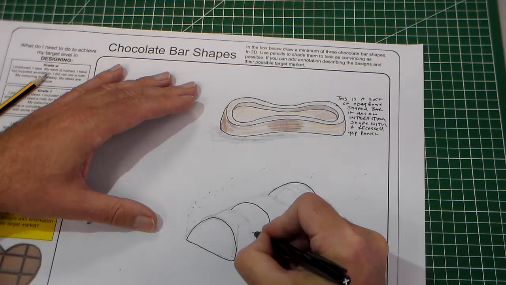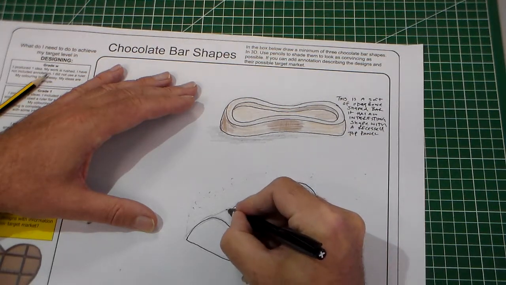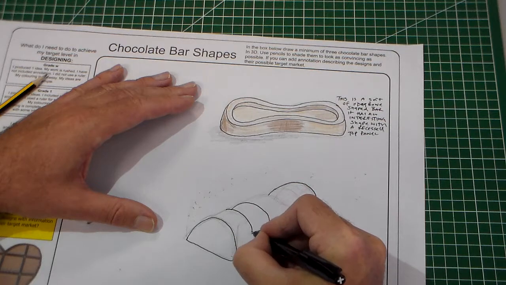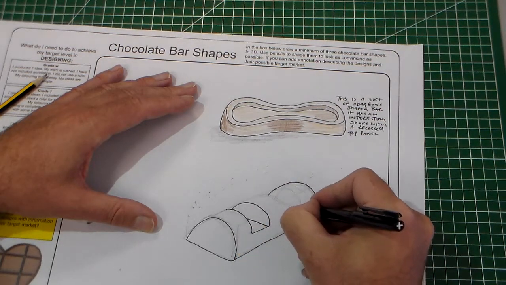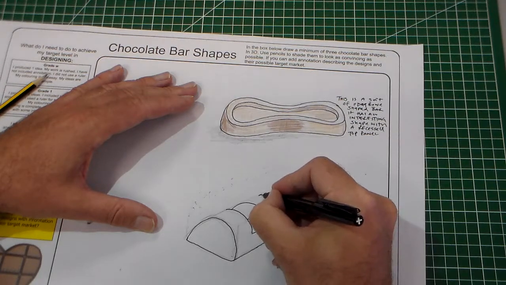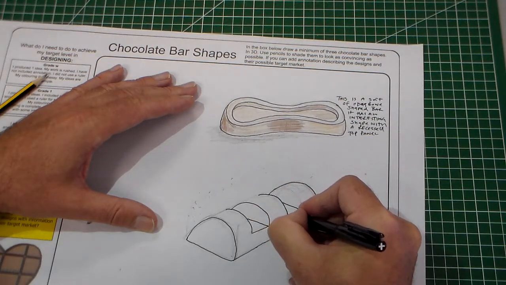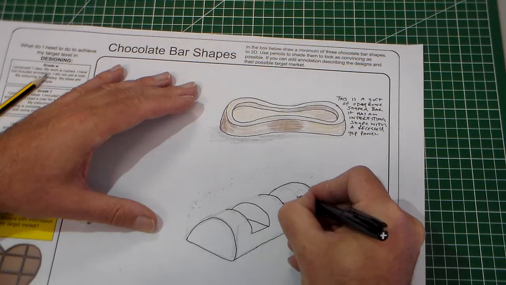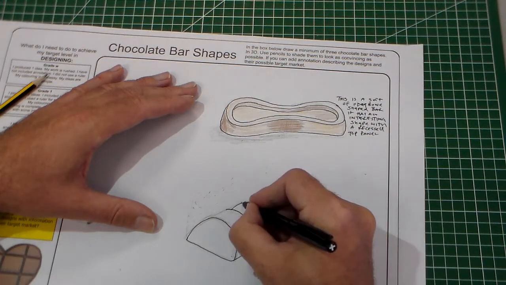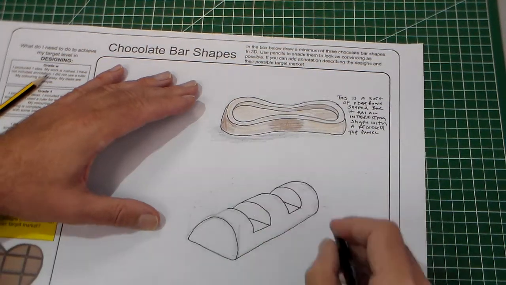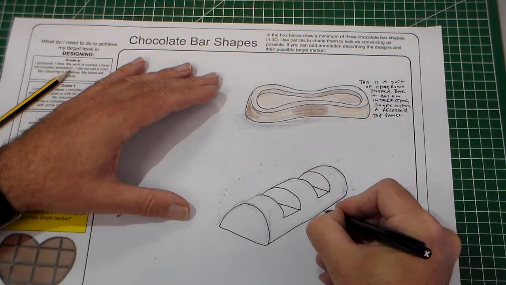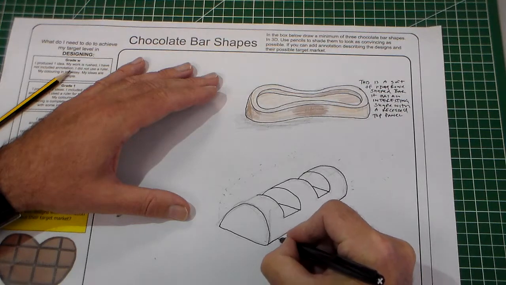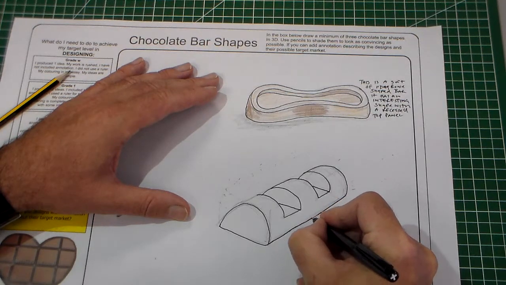I'm just going over the lines I need. Okay, you can possibly, on the outer edge, just add a little bit more weight to the lines.